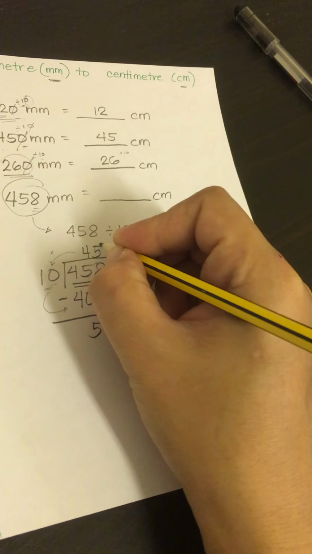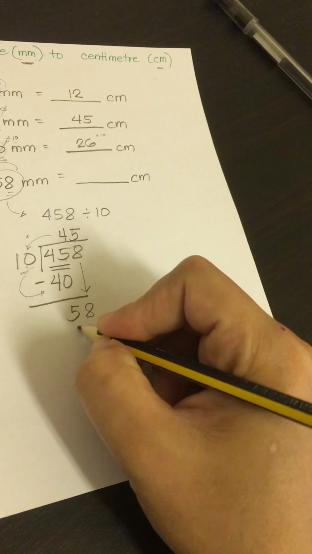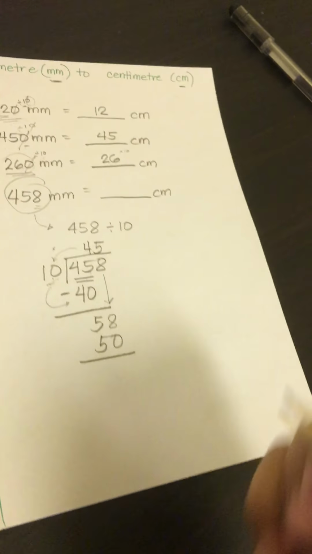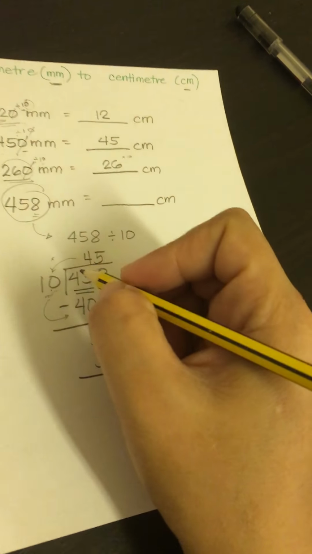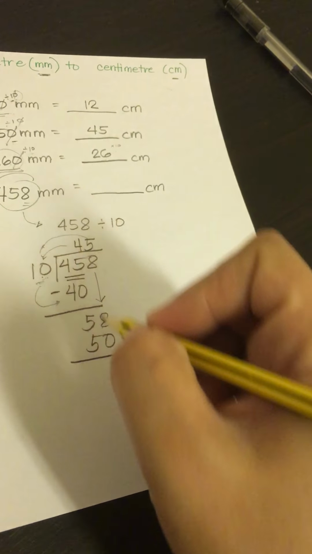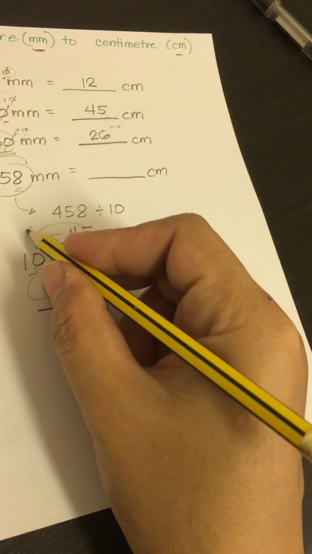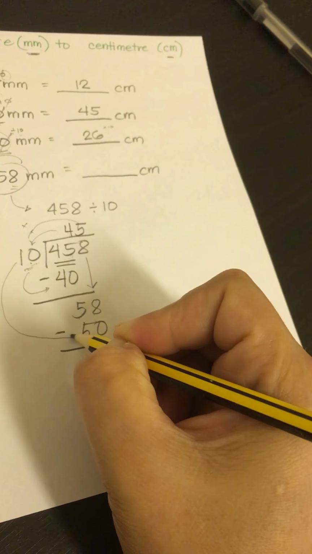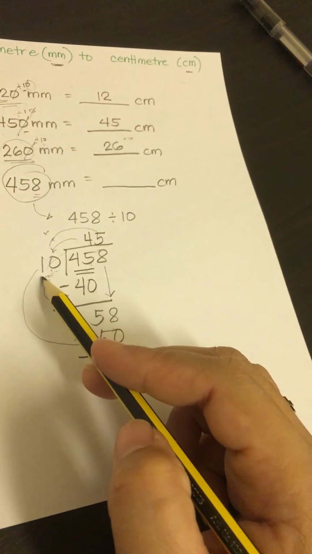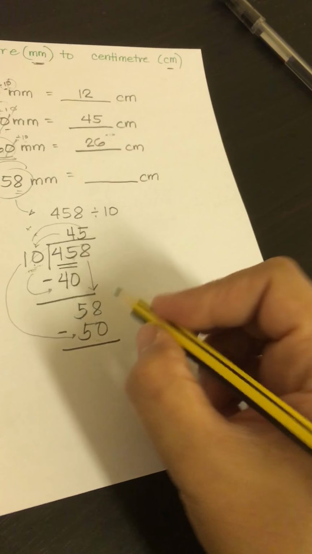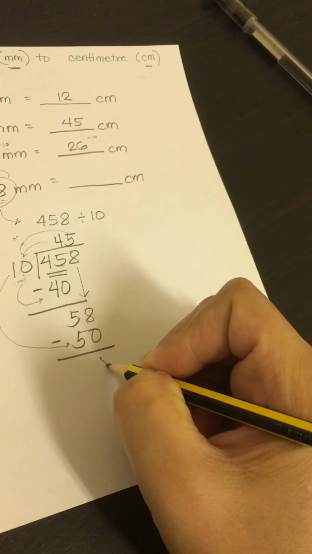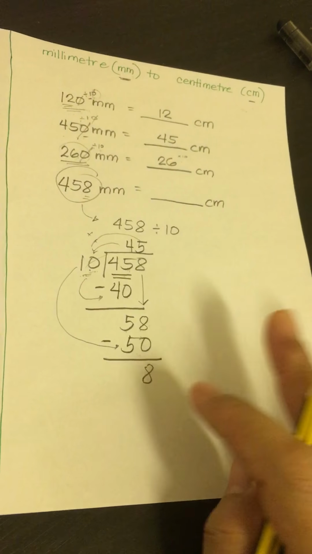So 5 times 10 is 50. Then you multiply it again, 5 times 10, you get 50. And then you subtract. That's how you get the 50. Then subtract: 58 minus 50 is 8. Okay, 8.